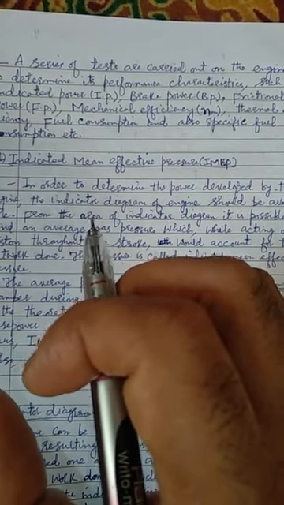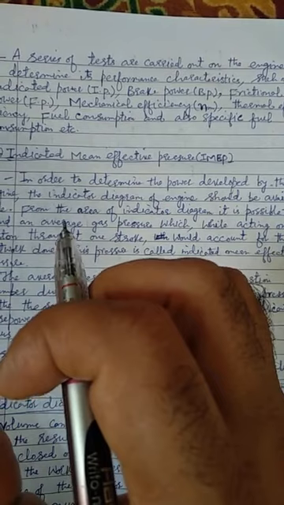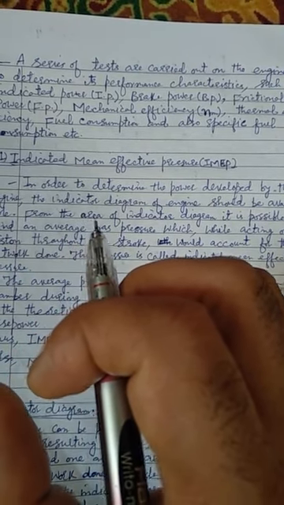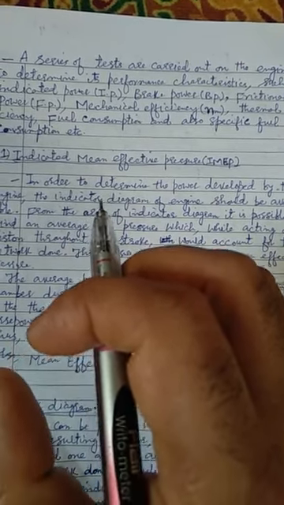And it gives you the measurement of this indicated mean effective pressure.